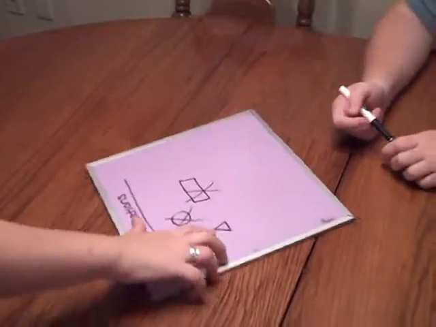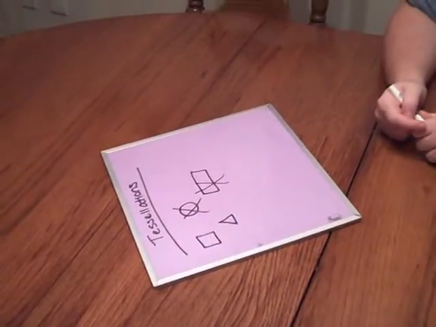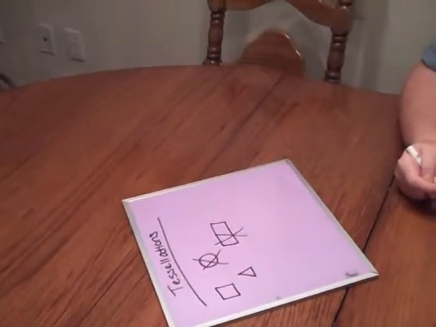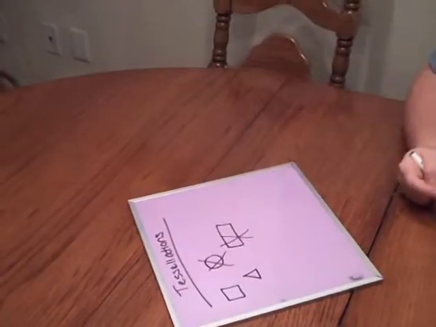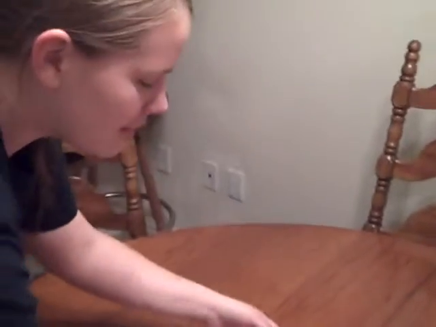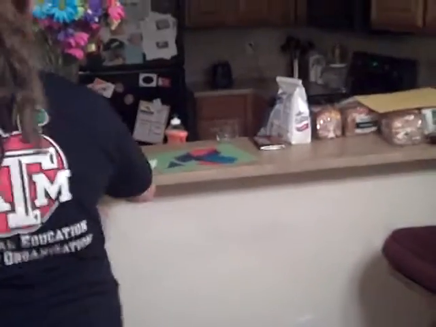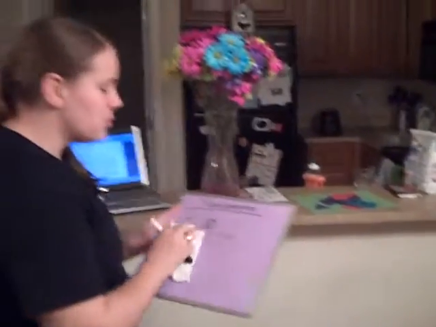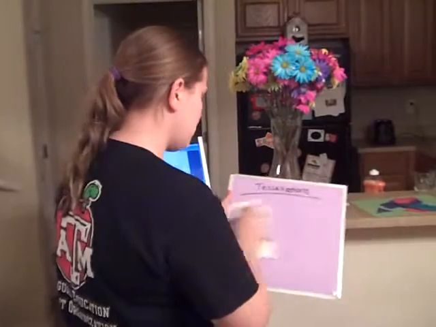Let's cross that one out. Now what about a triangle? Does a triangle have one or more equal sides that have the same angle? Yes. Good job. So we have the square and the triangle. You did a very good job in identifying those. Now I'm just going to go over a few rules of tessellations, okay? Okay. All right.